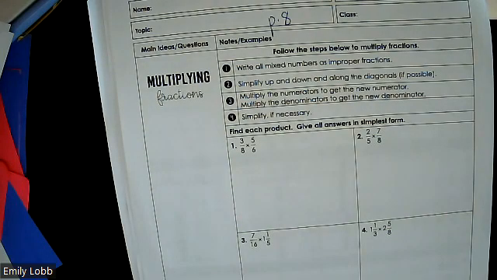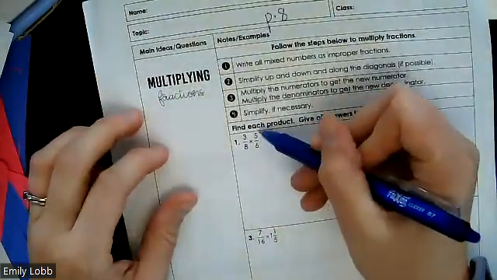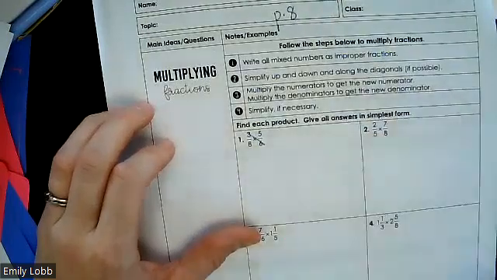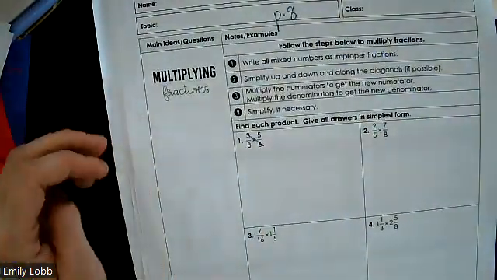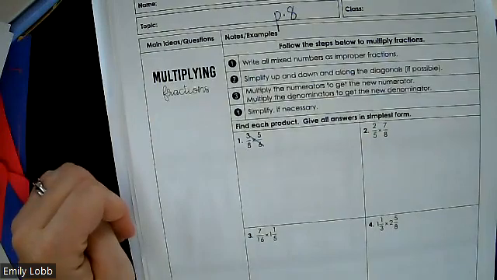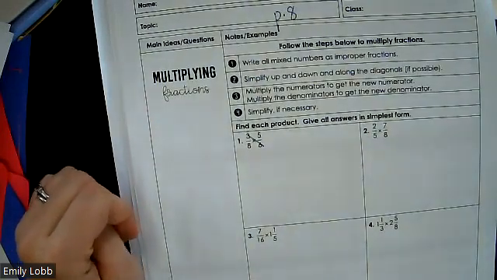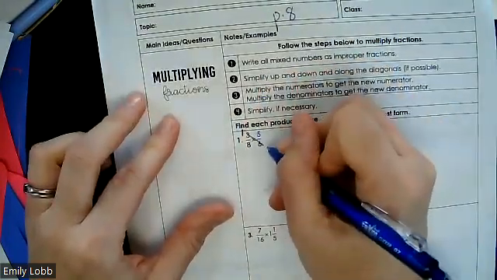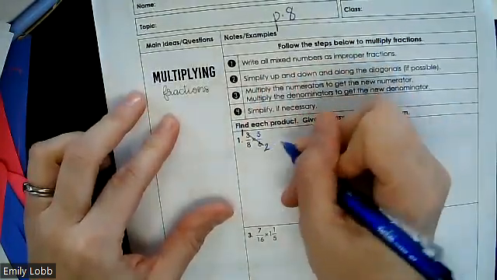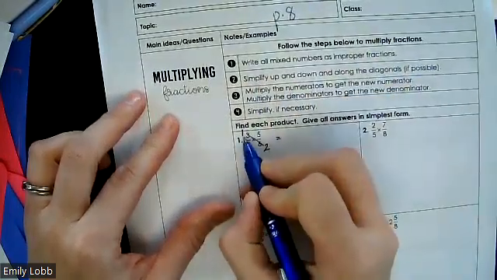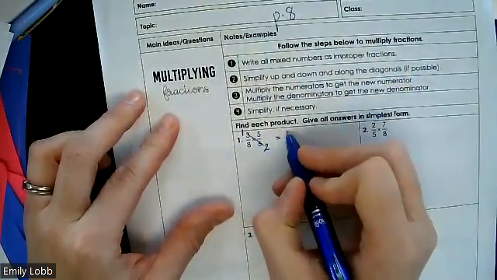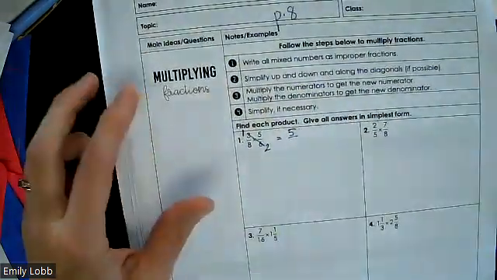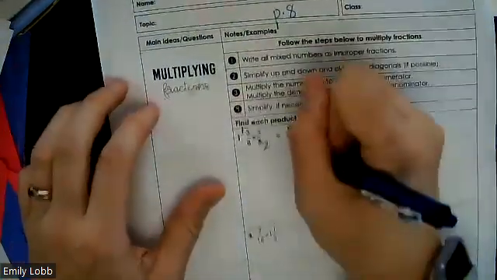All right. So we're looking up and down. These can't be simplified, but if we look across, we have a 3 and a 6. What could we divide both of those by? 2 will not go into 3, but we could divide them by 3. What's 3 divided by itself? 1. What is 6 divided by 3? 2. So now I have 1 times 5, which is 5, and 8 times 2, which is 16.